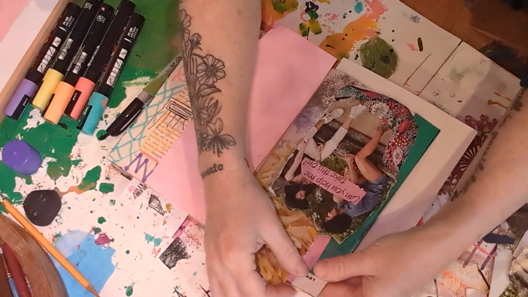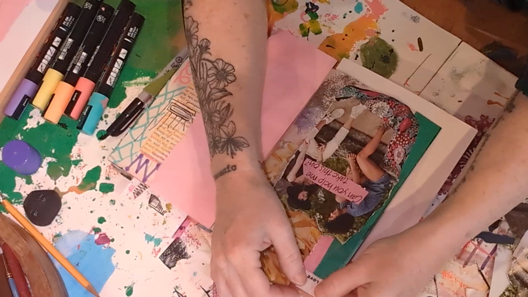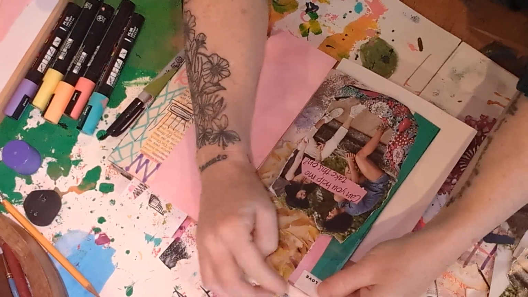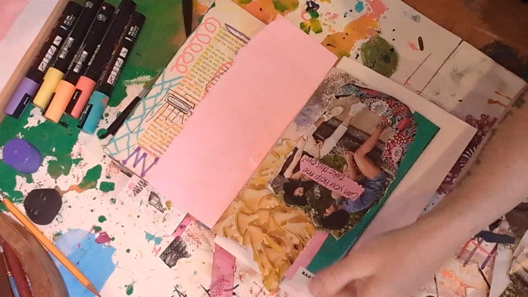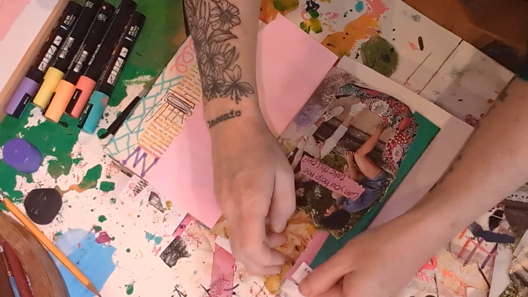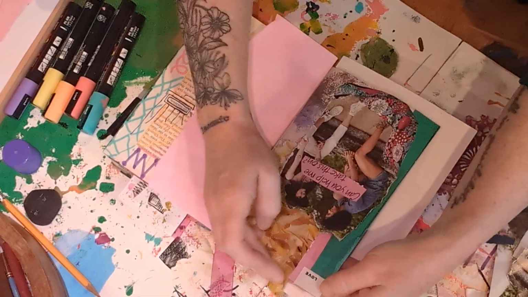It's cool. I got all of this from one magazine that I had pre-selected. I had no idea what I was going to find. So I just think that's cool. I'm sorry. That's cool.